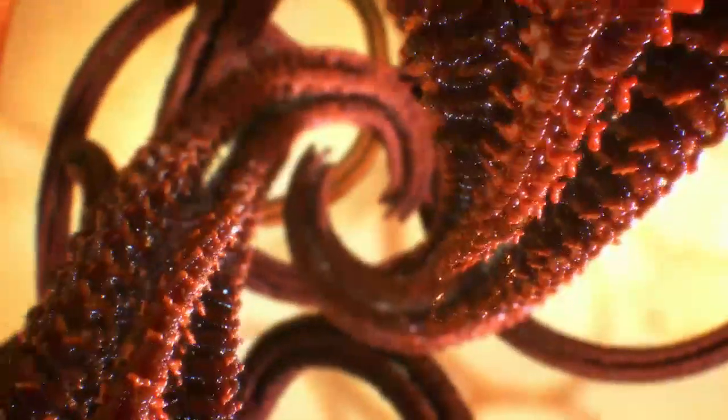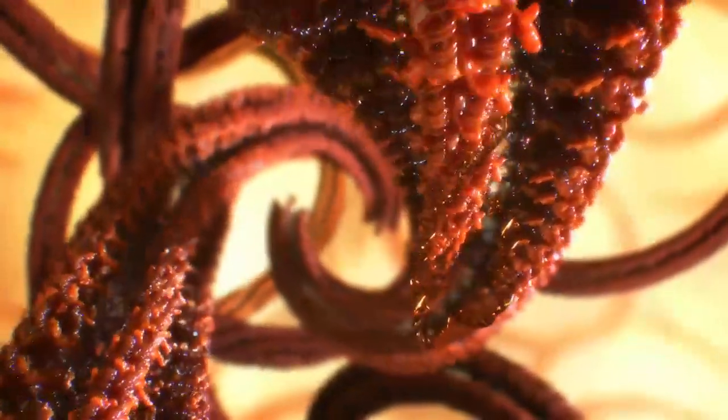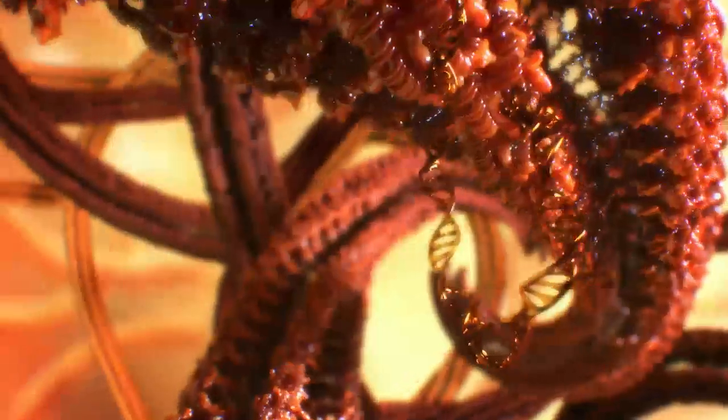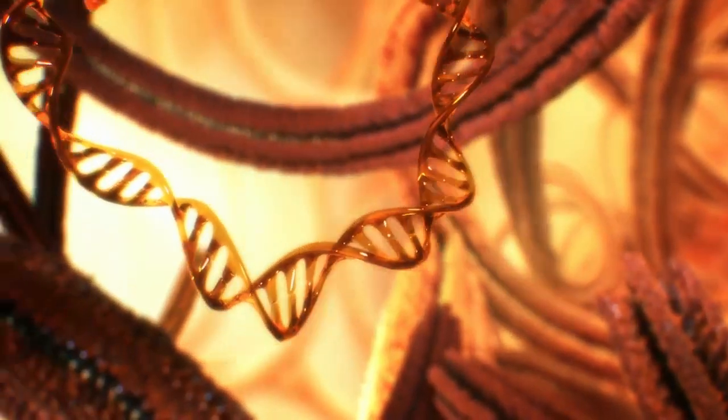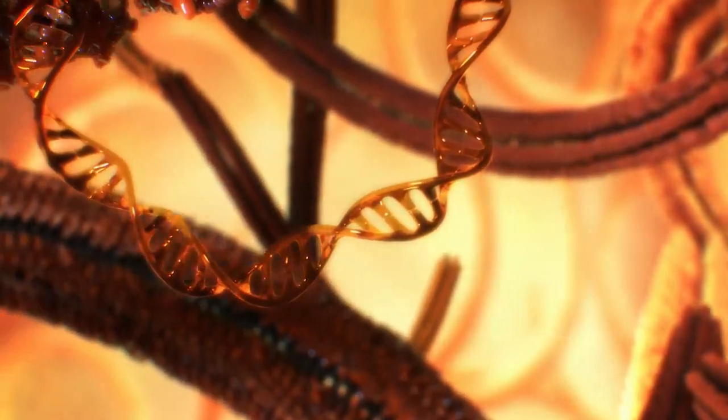The sugar-phosphate backbone causes the 2 strands of DNA to twist around each other, forming a double helix. The 2 strands of DNA run in opposite directions. A section of the base sequence that codes for a protein is called a gene. A copy of the gene is called an allele.